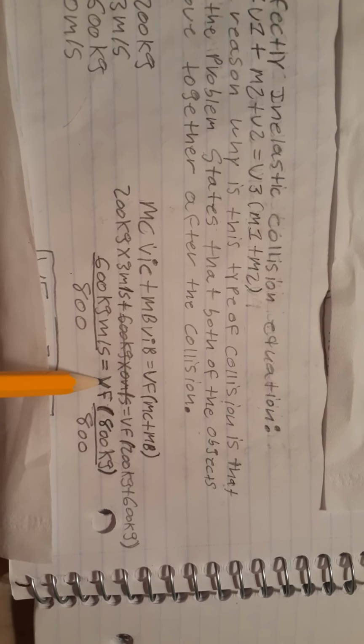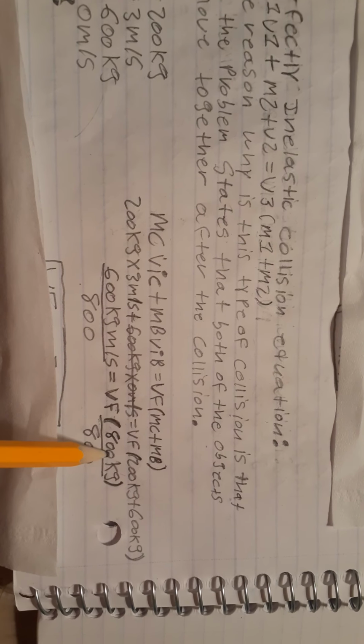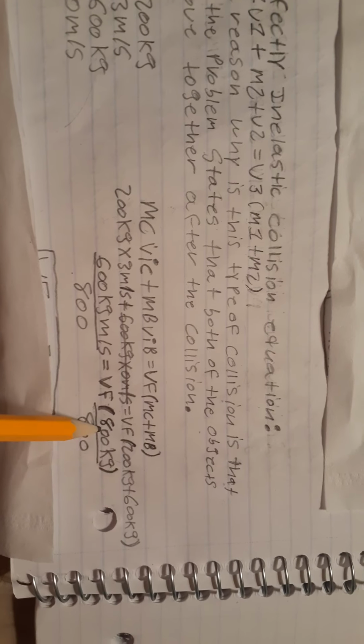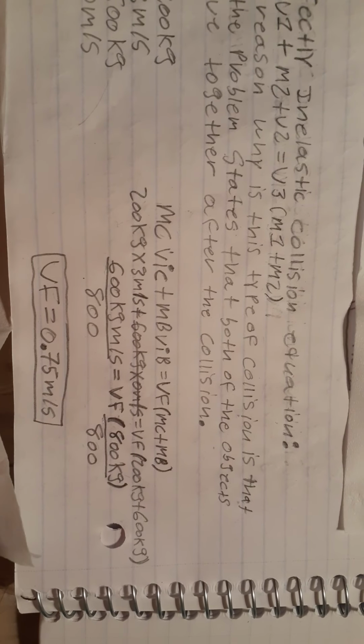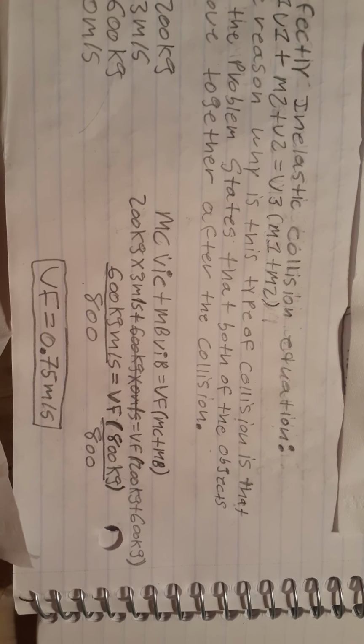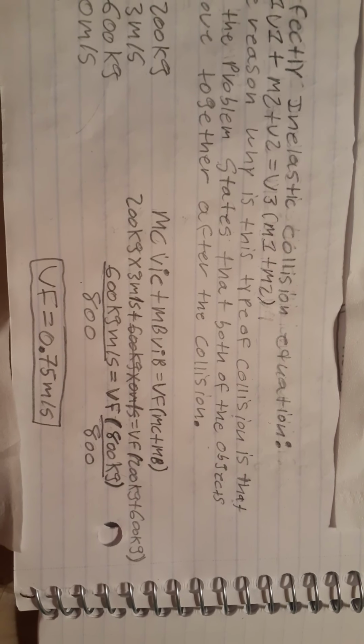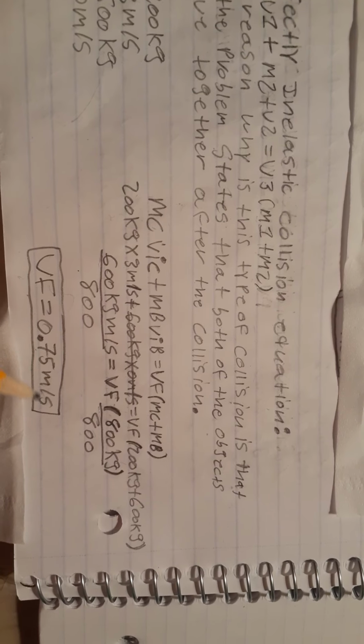Since we want to find the final velocity, we will have to divide by what's beside it, which is 800 kilograms. Now we're going to divide 800 on both sides. 800 divided by 800 cancels out, and now we're going to bring the Vf down. And 600 kilogram meters per second divided by 800 kilograms will be 0.75 meters per second, and that will be the final velocity combined of both objects.